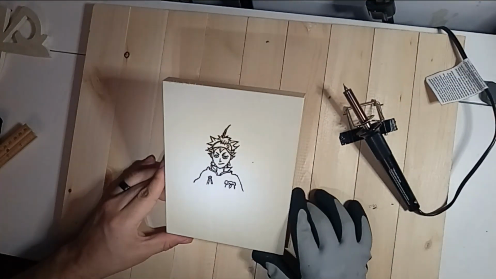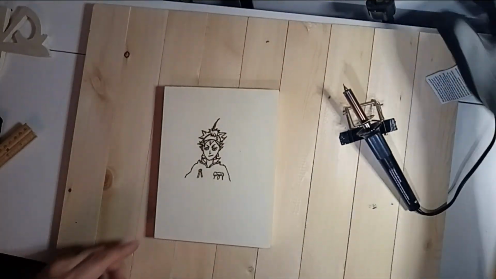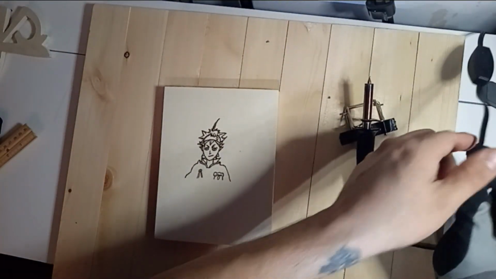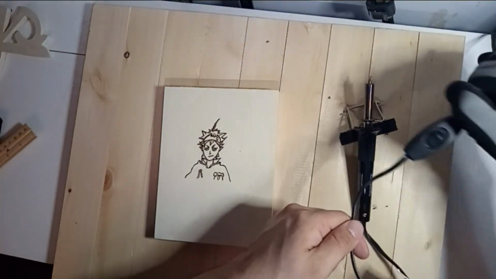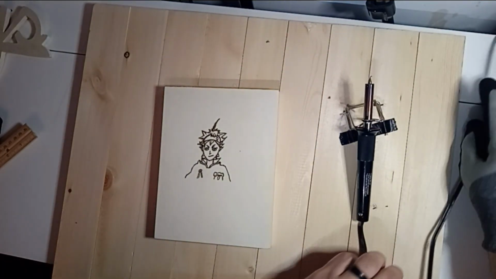Now that we have finished, let's review what we did. Make sure to turn the wood burning tool off and disconnect from the outlet. You want the wood burner tool to completely cool before storing.